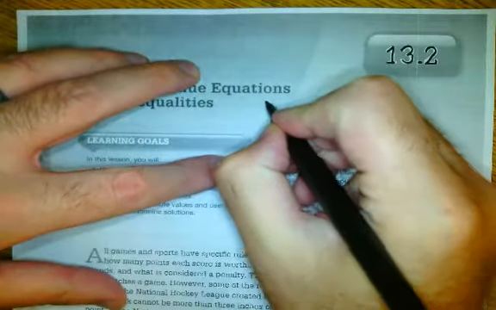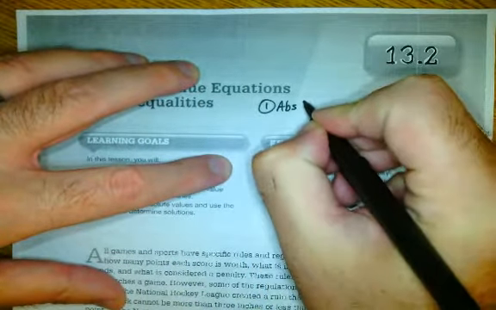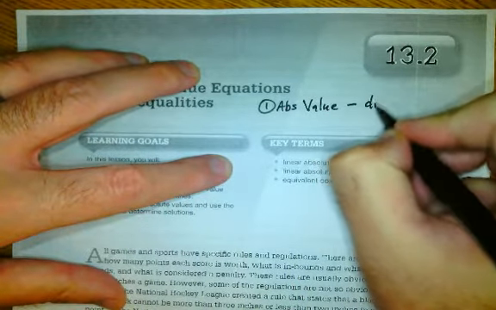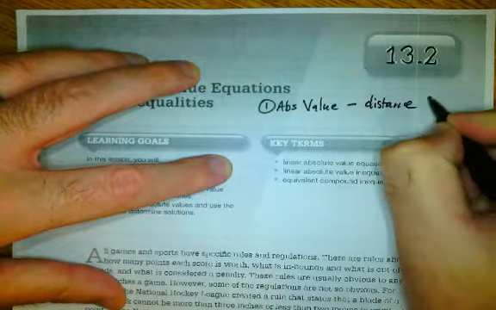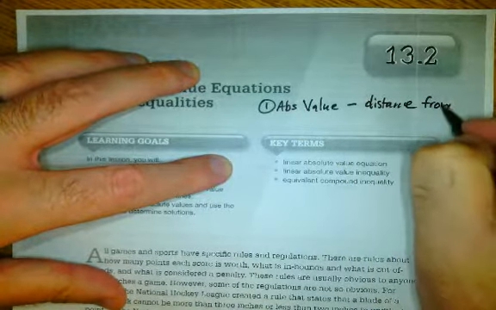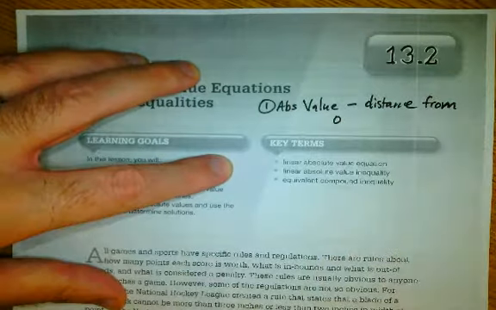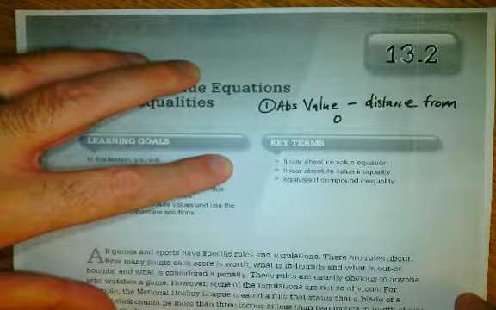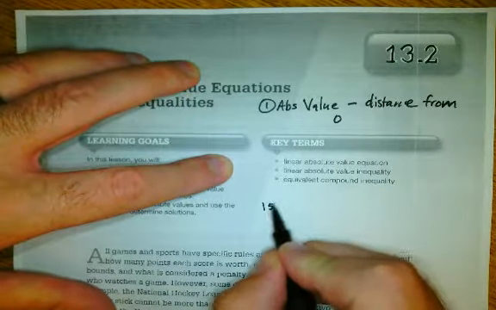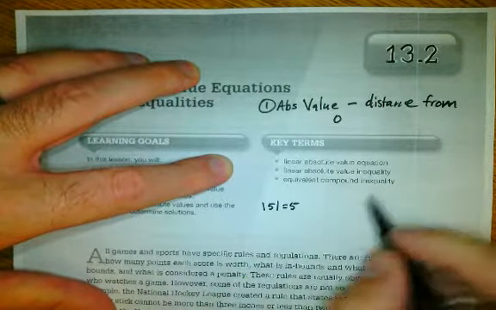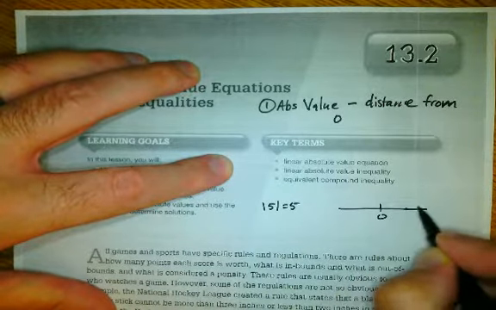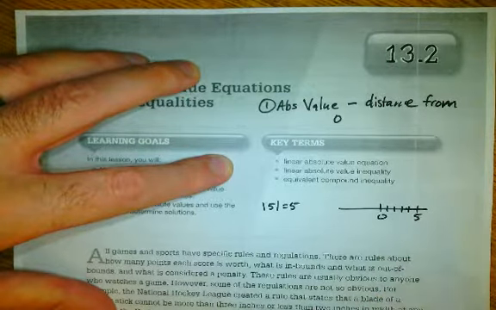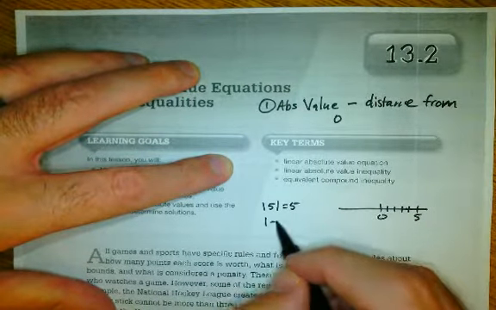Number one is that absolute value, ABS, is what I'm going to write for absolute value, is always the distance away from zero. Okay, so it ignores positives and negatives, and it just says how far is a number from zero. For example, the absolute value of 5 is 5, and the reason is on a number line, if I have 5 here and 0 here, it takes 1, 2, 3, 4, 5 steps to get to 5.